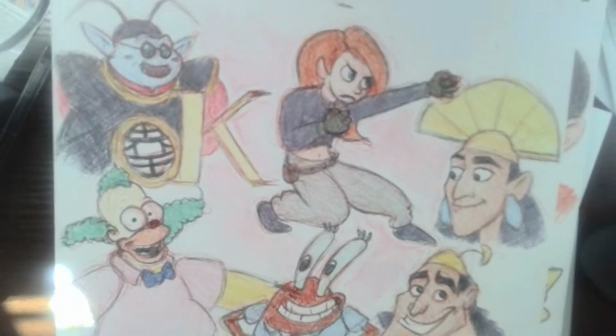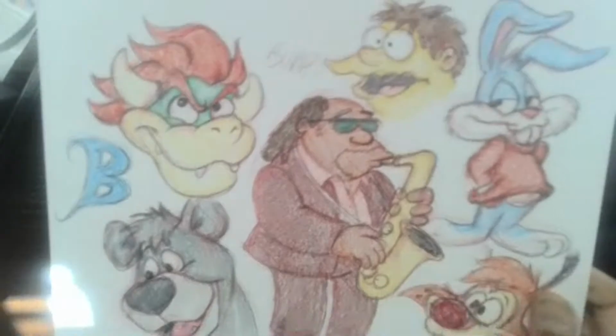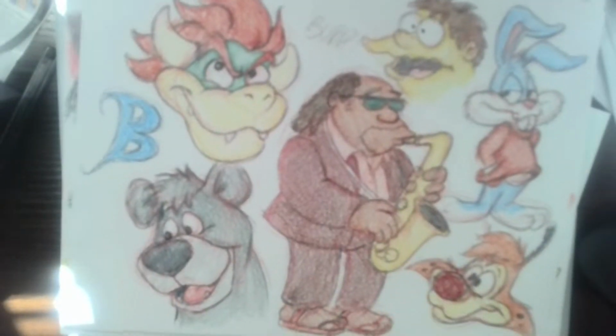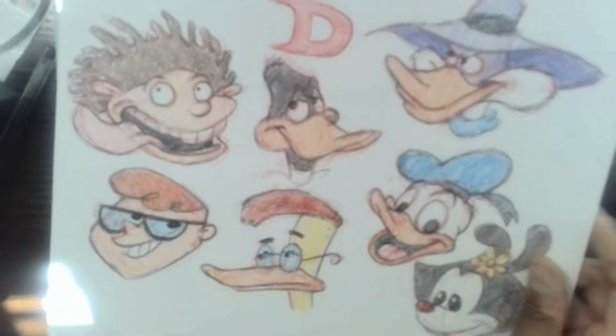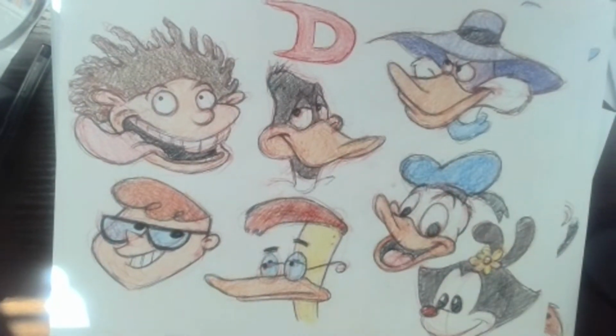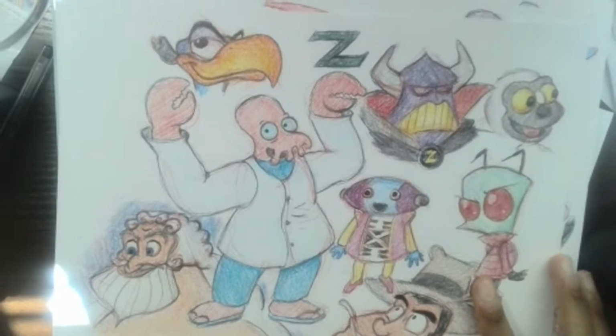I've already done K, so I did 6 characters that time. I've already done B. I was able to do 6 characters that time as well. I already did D. I did 7 characters that time. 1, 2, 3, 4, 5, 6, 7. Did that one, and of course the one you're referring to, Z.